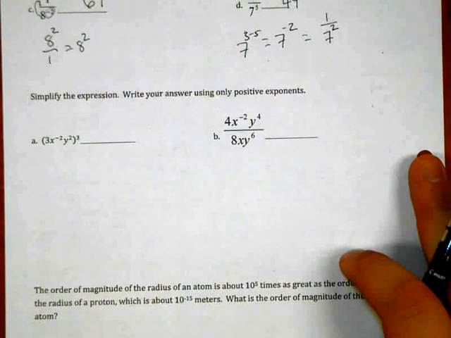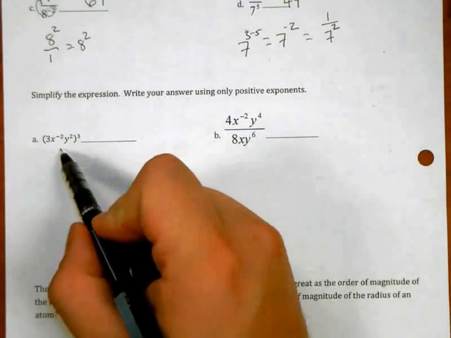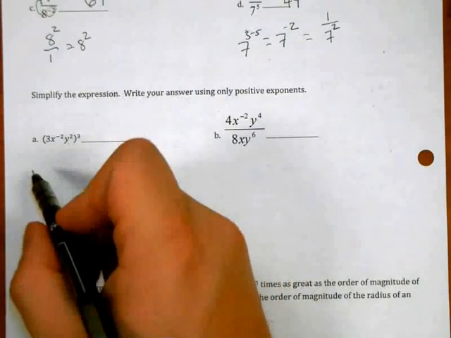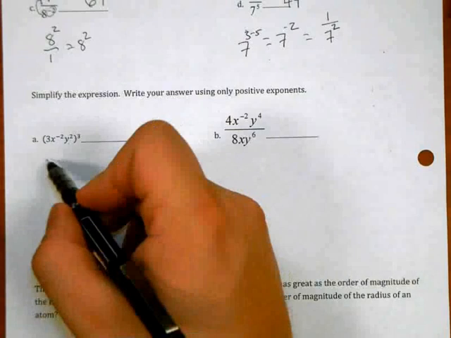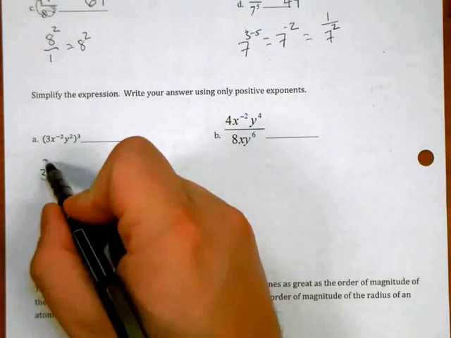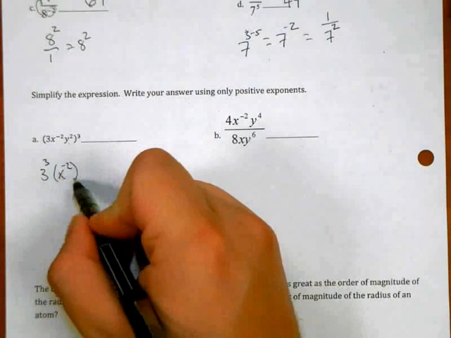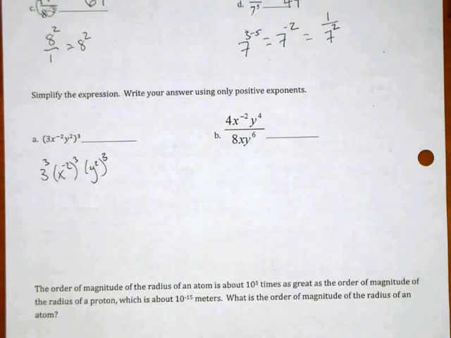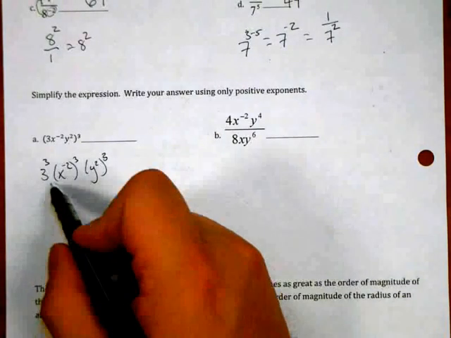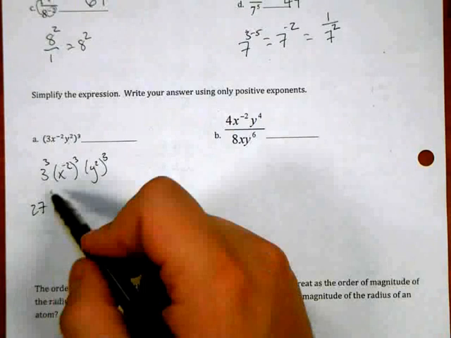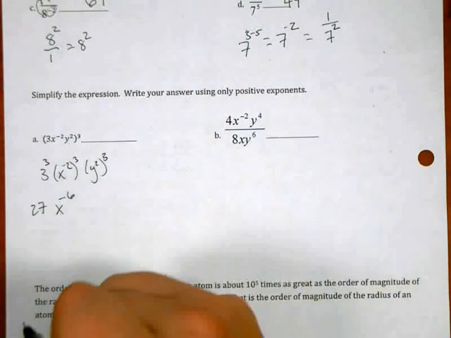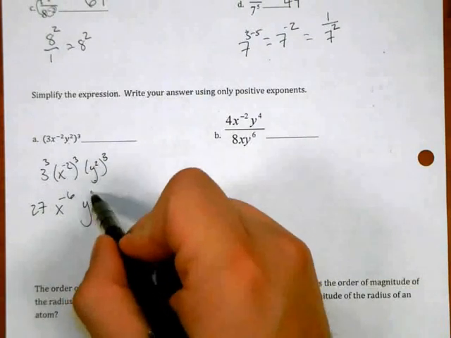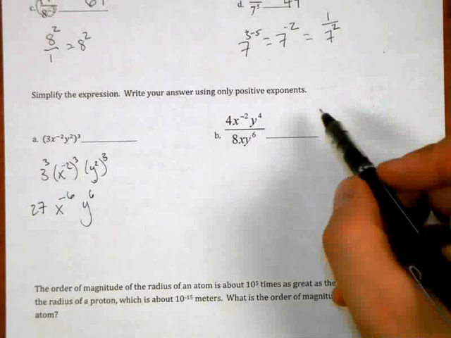Okay, let's do some relatively more complex expressions. I have a product here, all raised to another power. As we saw in section 8.1, we can distribute this exponent to everything. So this should be 3 to the third, x to the negative 2 to the third, y squared to the third. Simplifying these, 3 to the third is 27. x to the negative 2 to the third is x to the negative 6. y squared to the third is 2 times 3, which is y to the 6.